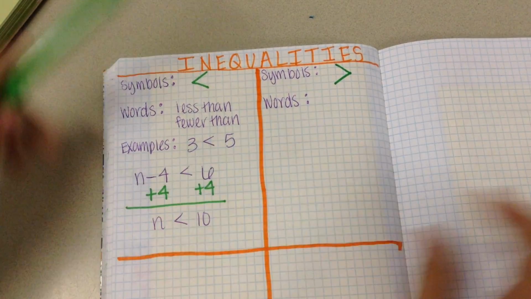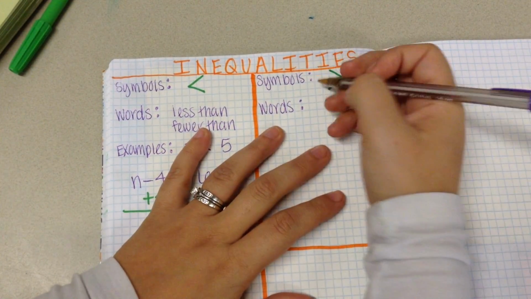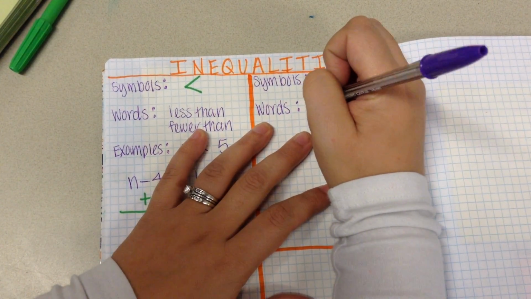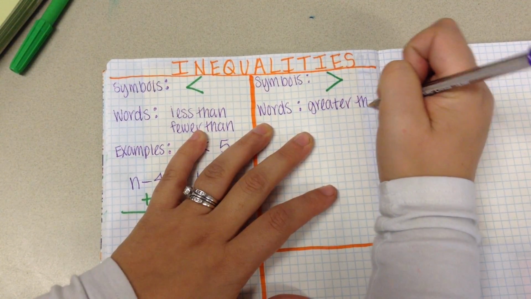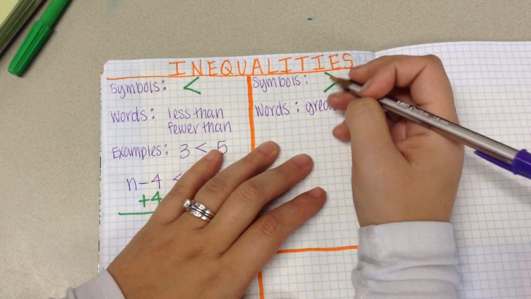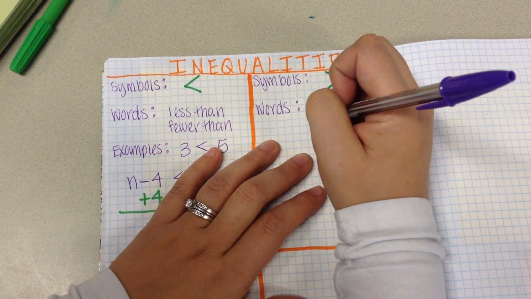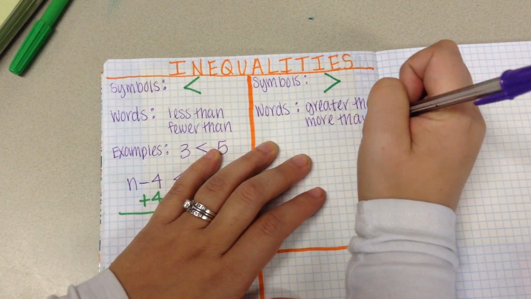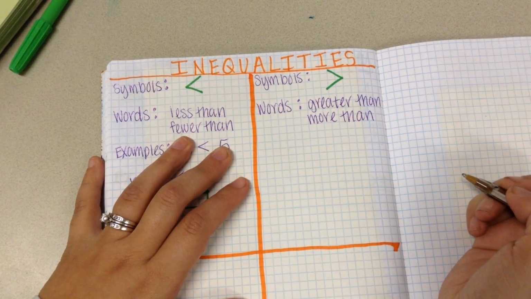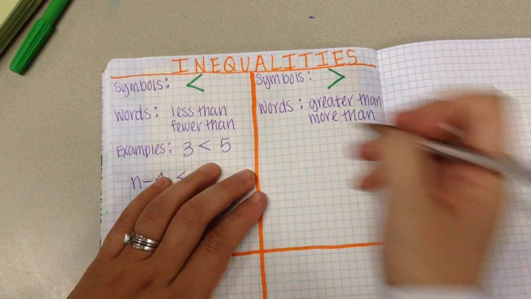Okay? And the words are going to be greater than and more than. And then we're going to have an example.